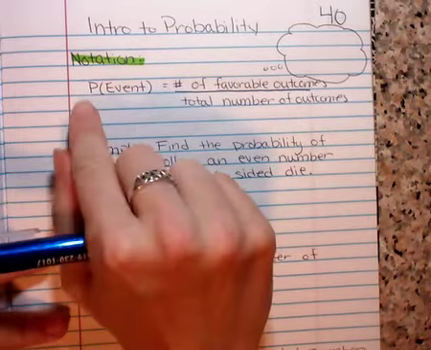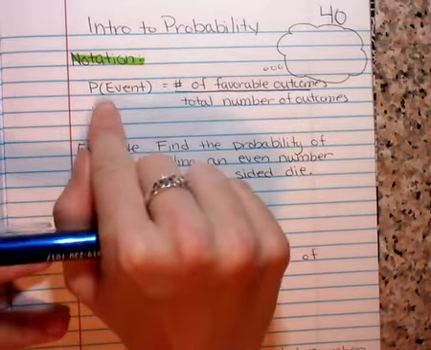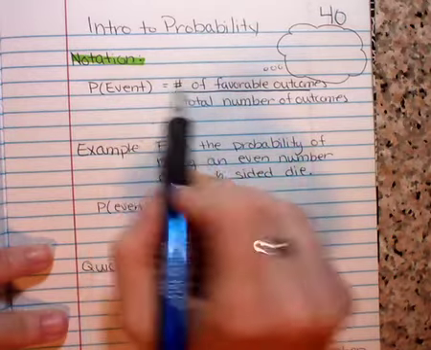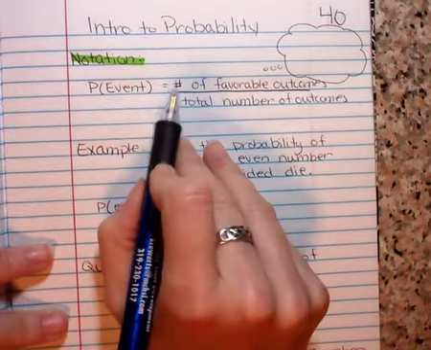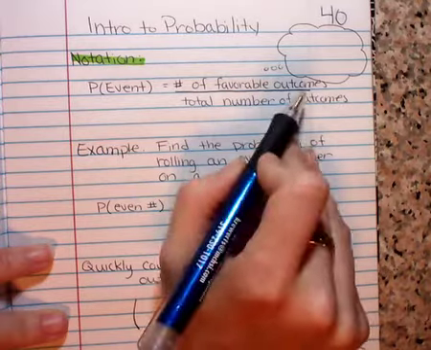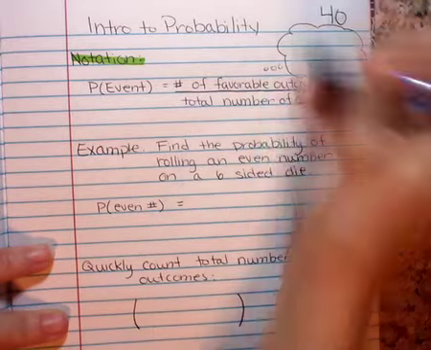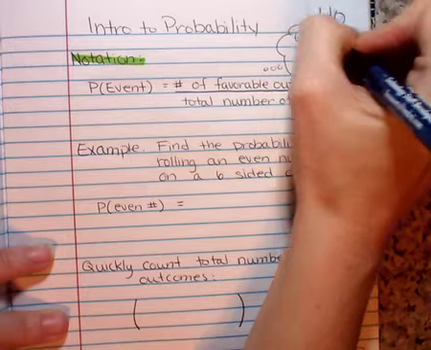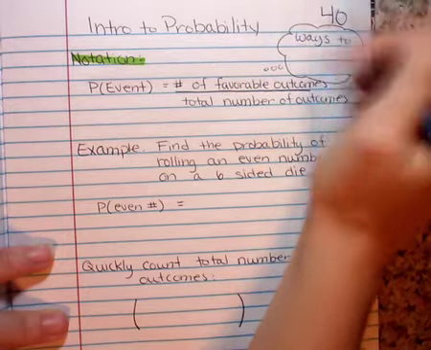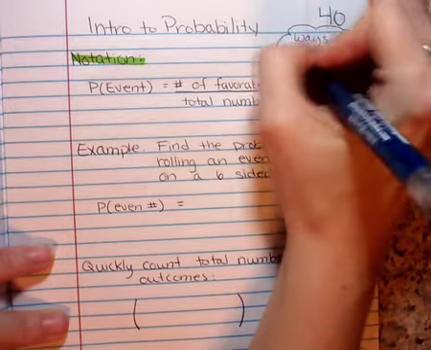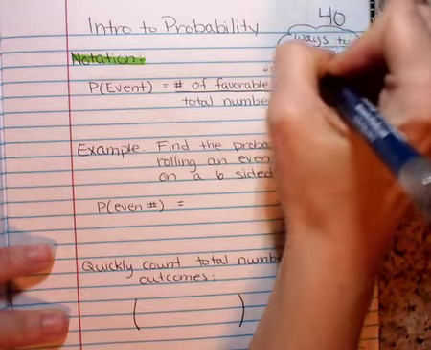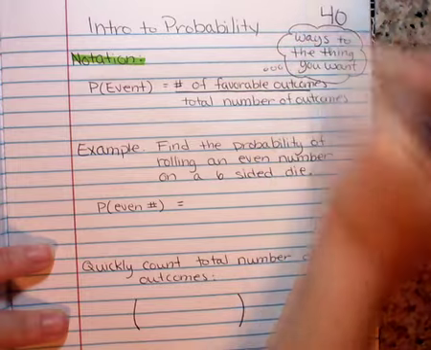We would read this as the probability of an event is, and the way to find the probability is the number of favorable outcomes. And that just means ways to get the thing you're looking for, or ways to get the thing you want.